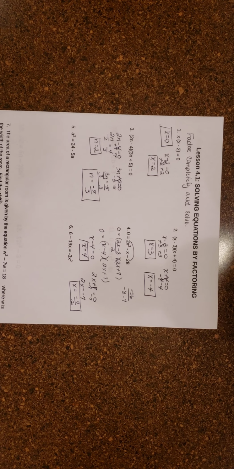Once again, this is where my parabola, the graph for the quadratic function, would cross the x-axis at two places, +4 and -7 over 2.